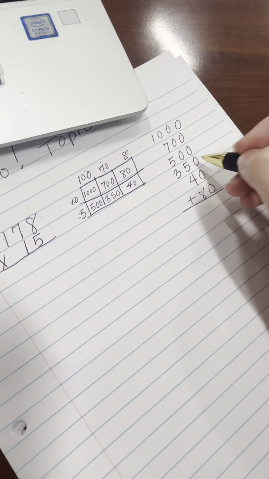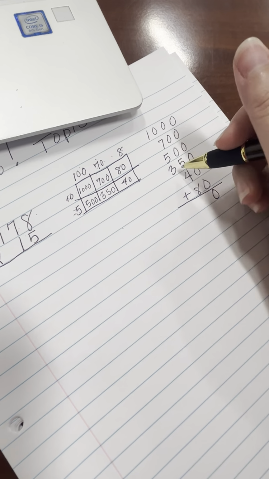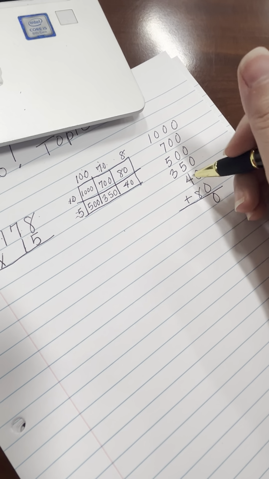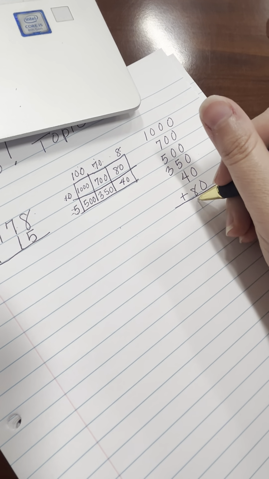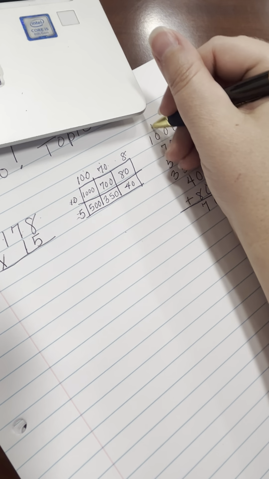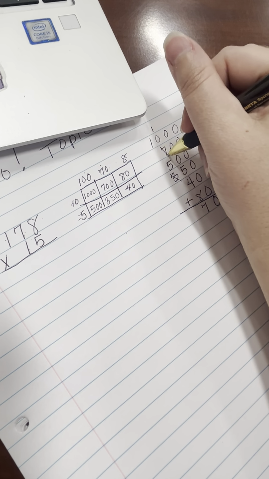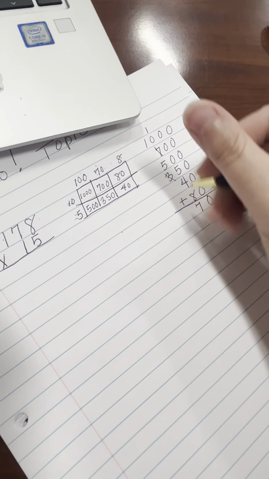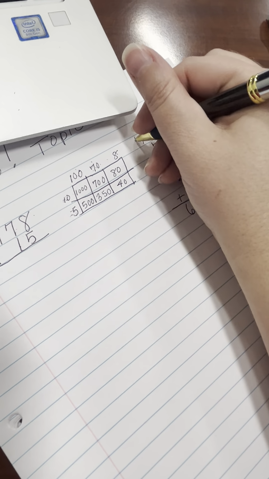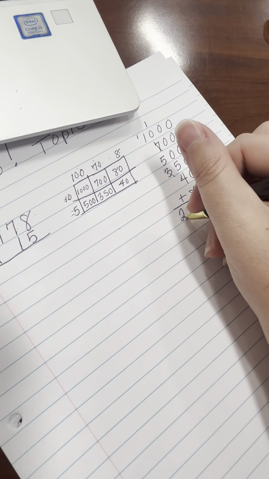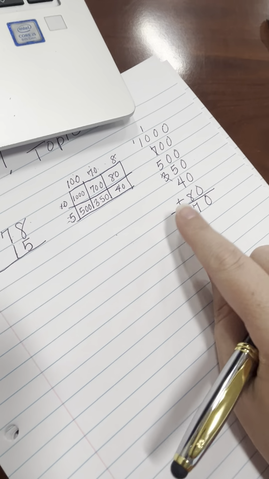All these zeros equal 0. 5 plus 4 is 9. 9 plus 8 is 17. So I'm going to put my 7, and my 1. 7 plus 3 is 10. 10 plus 6, 16. And 1 plus 1 is 2. Okay, so that is the box method.